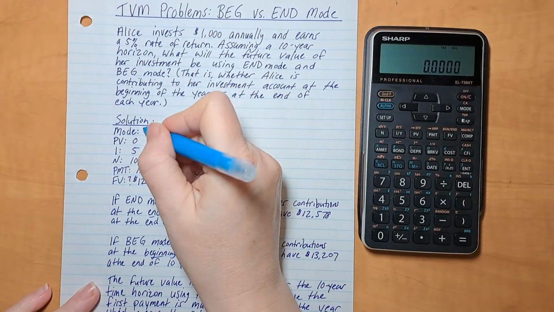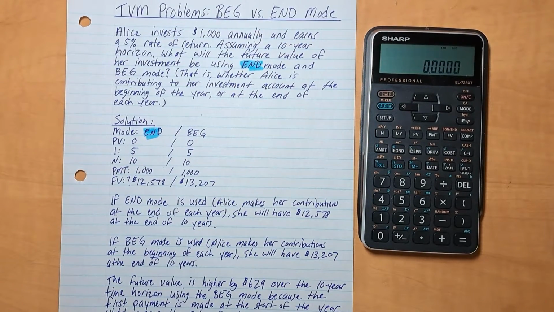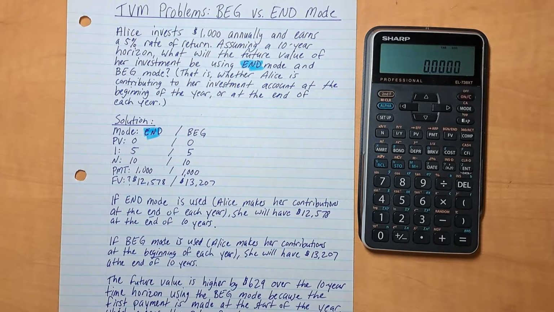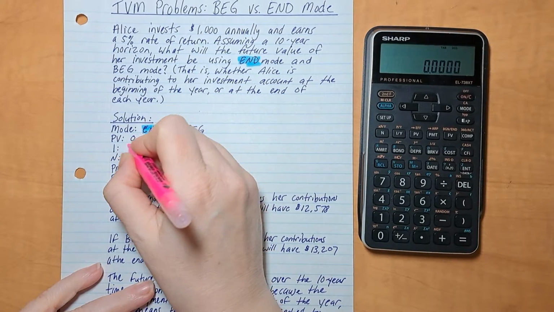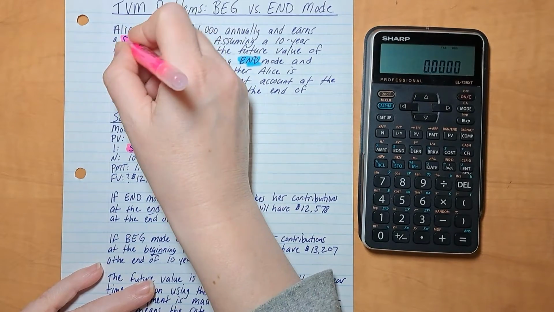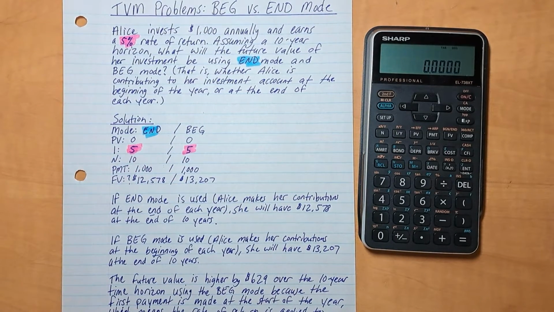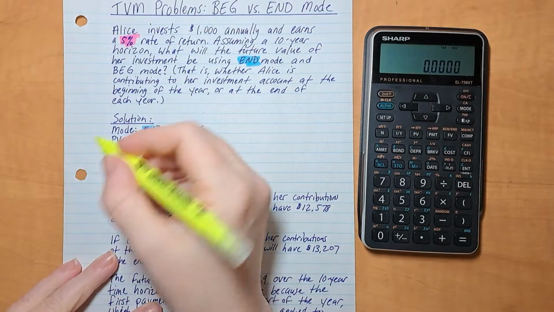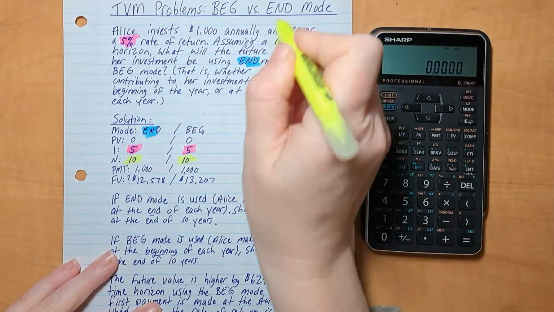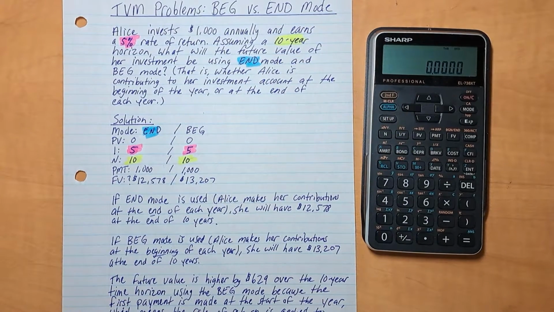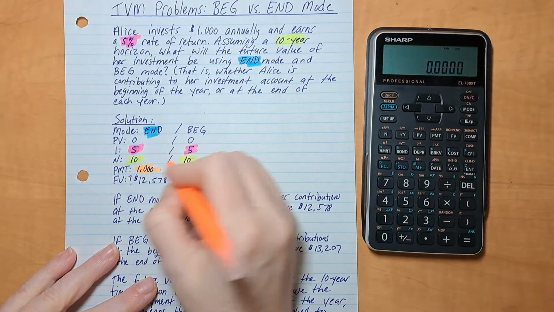So we'll start off with end mode. And her present value is 0 because she hasn't started investing yet. Interest rate is 5%. That's going to be the same for both equations. The time period is 10 years. And that will be the same for both again. And the amount she's going to pay annually or invest annually is $1,000.